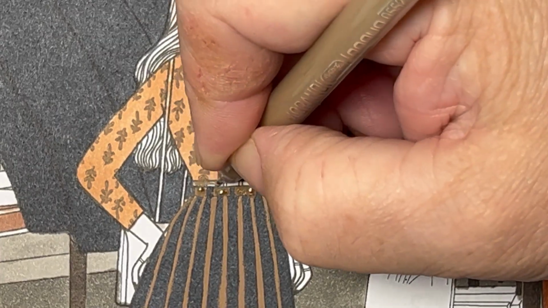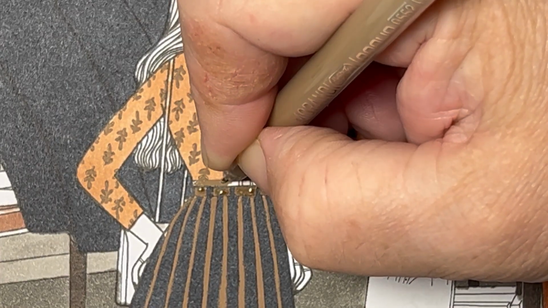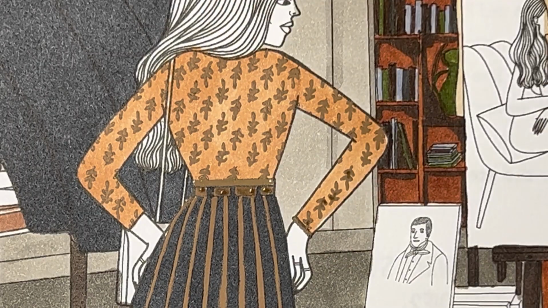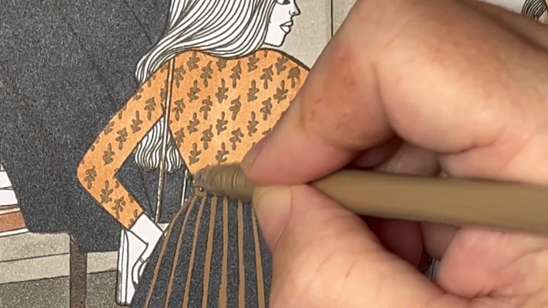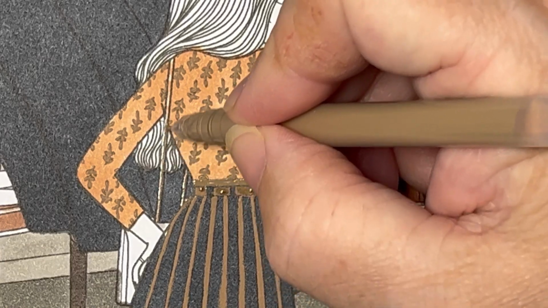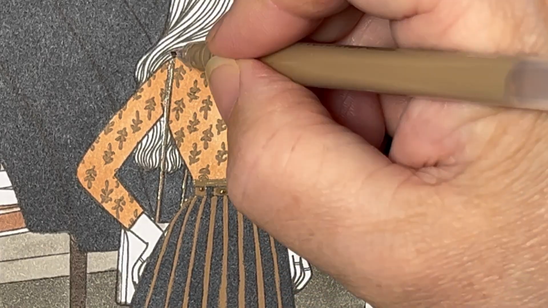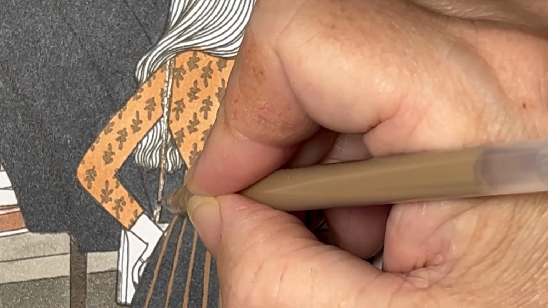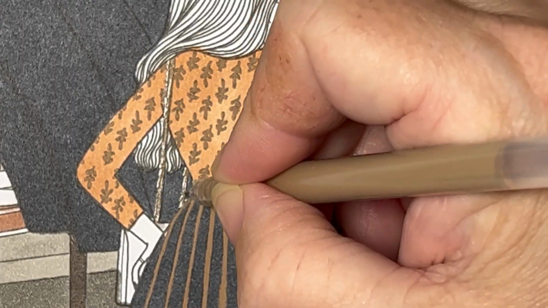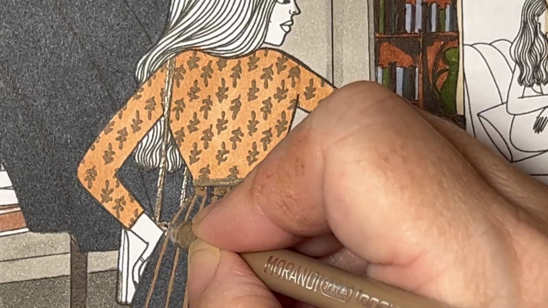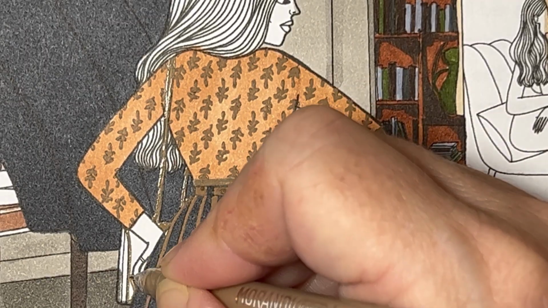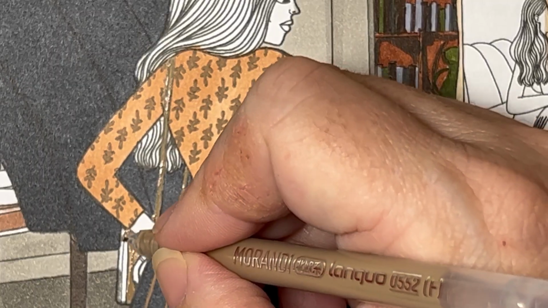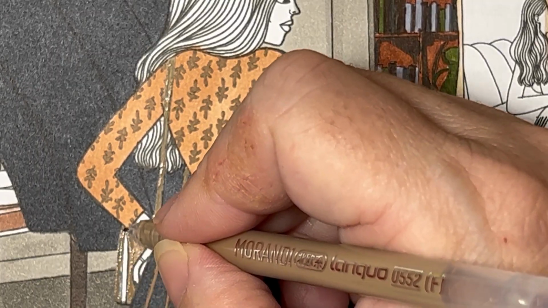I have since put them all together into one organization case, but at this point I was saving them all via sets because I was still in the process of showing them and explaining them on video. I'm going to use a Mirandi gel pen or a Languo gel pen for her purse to give it that leathery look.